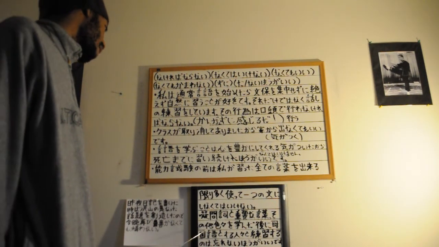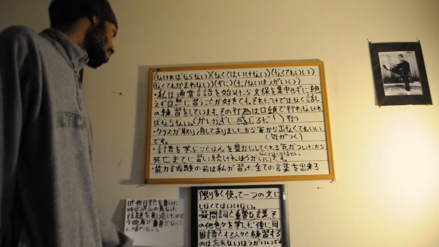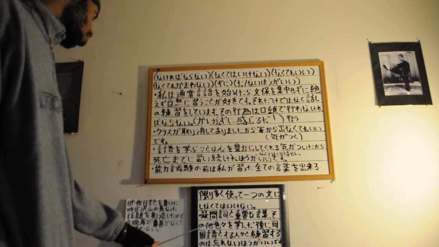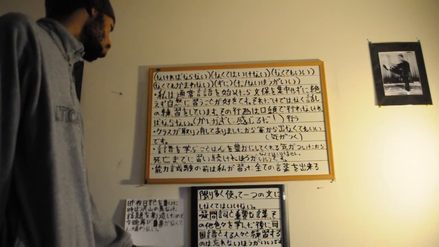So 疑問詞 means interrogatives, and 重要な言葉. 重要 means important, so 重要な言葉, important words. その他, other than that, besides those, いろいろ, その他いろいろを学んだ後に.